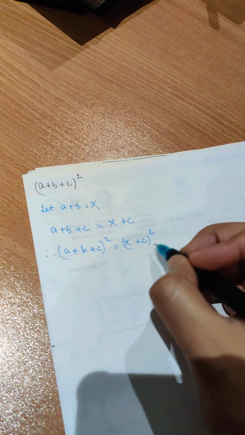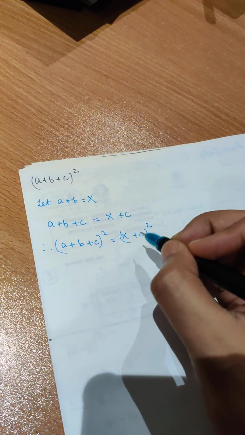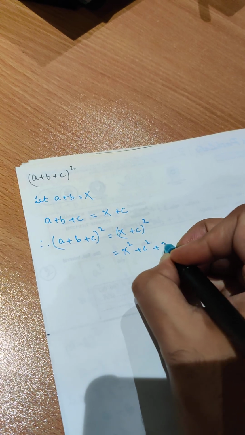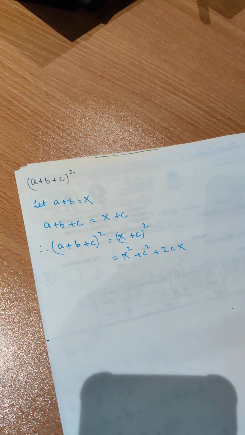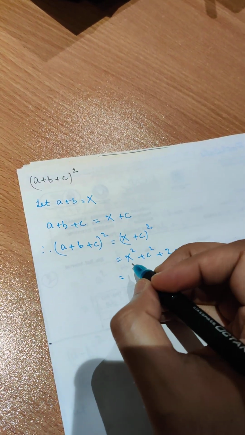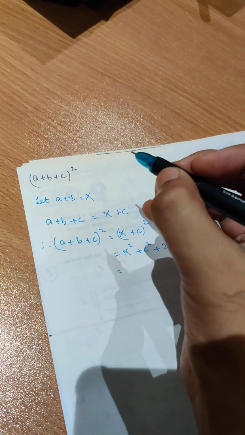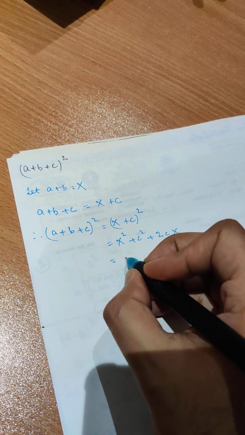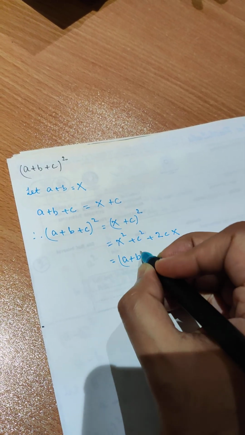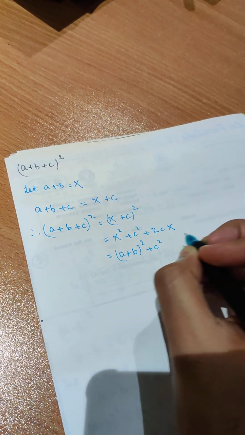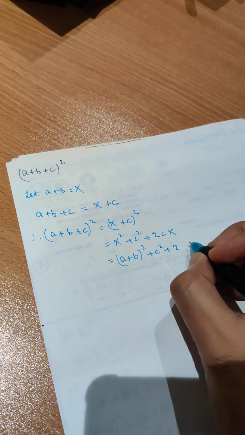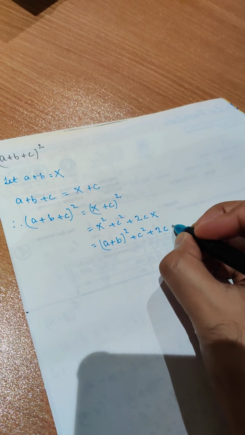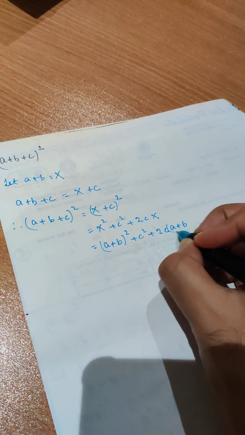Now we need to expand this. We already know the formula for this. This will be x square plus c square plus 2cx. Now what is x? X is a plus b. So we'll put a plus b in place of x. A plus b whole square plus c square plus 2 times c times, again we'll put the value of x, a plus b.